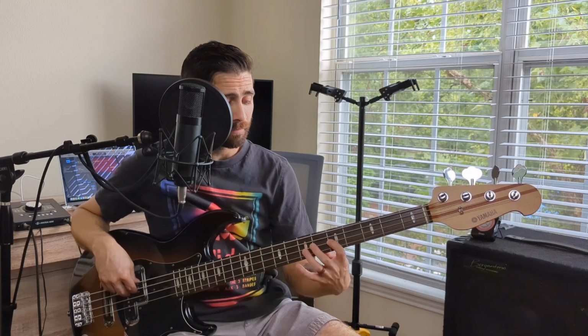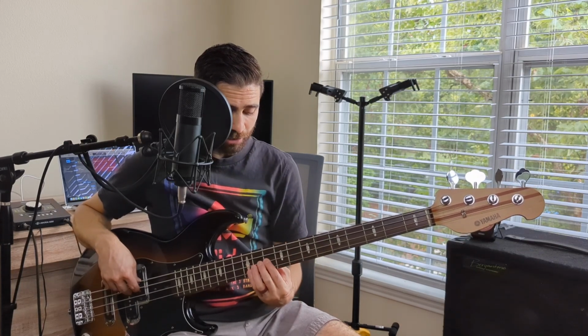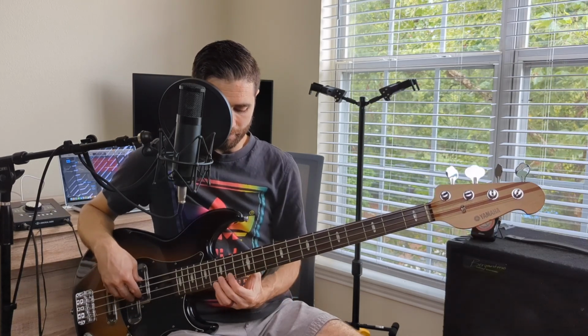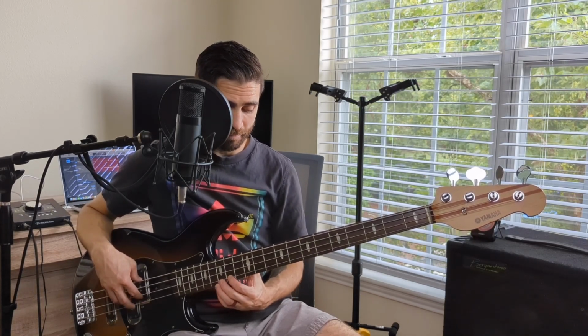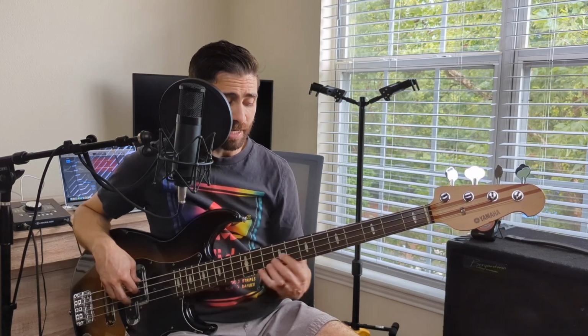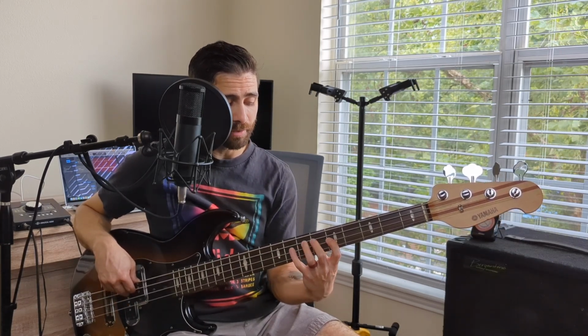Shift strings here. Do one more position on this string. And then finish on the G string here. And then back down. Trying to make my shifts nice and low and crisp and accurate.